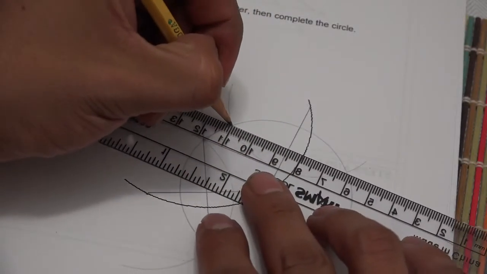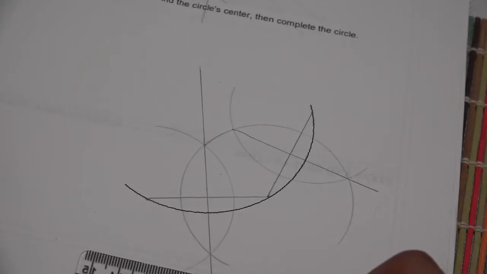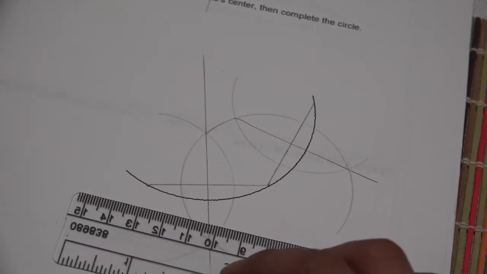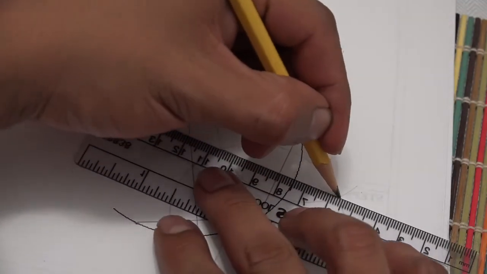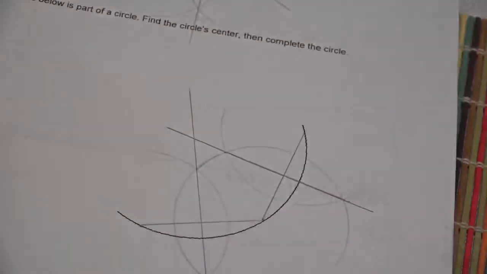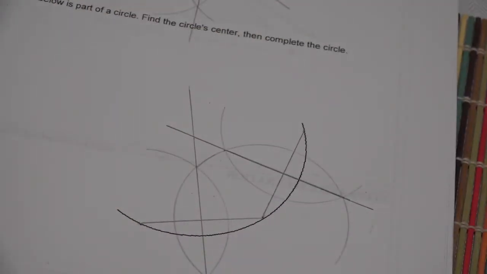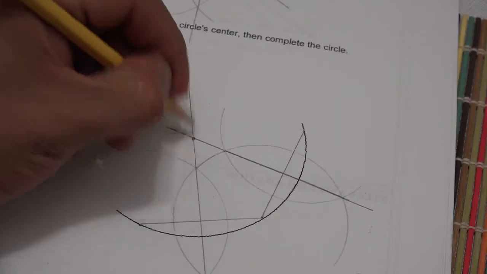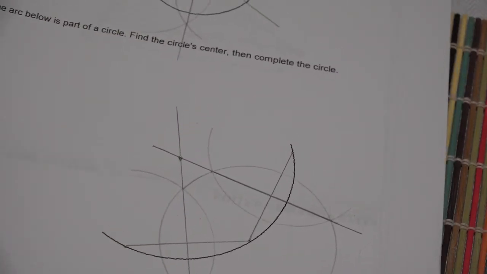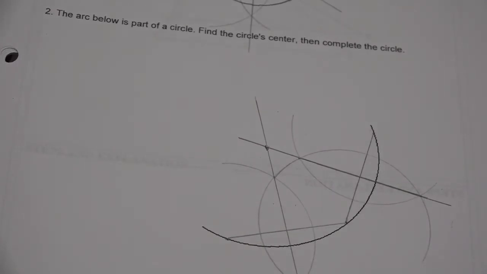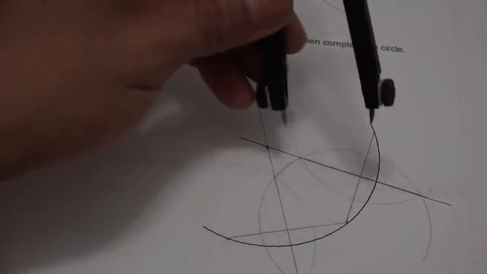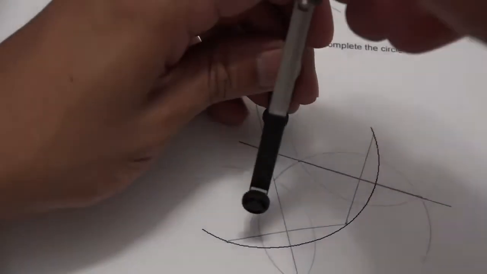It would not be good if you just do a perpendicular bisector like that. That's not showing me the center. So what you need to do is actually grab your ruler and, like a man, do this. See that? And guess what? Now I found the center of this circle that was given to me. It says, find the circle center, then complete the circle. Sure. Now that this is the center, now I can complete the circle.